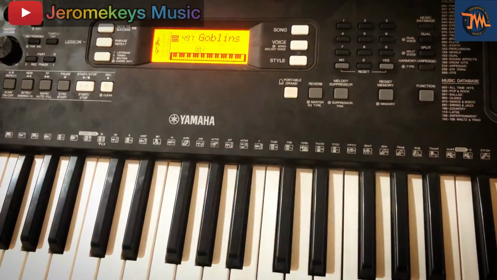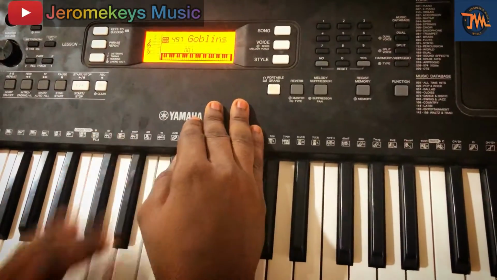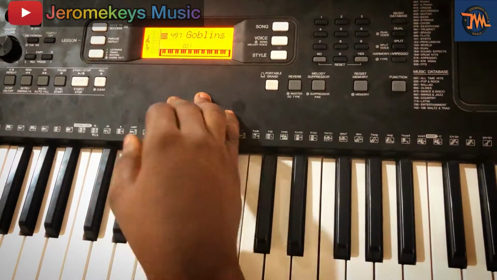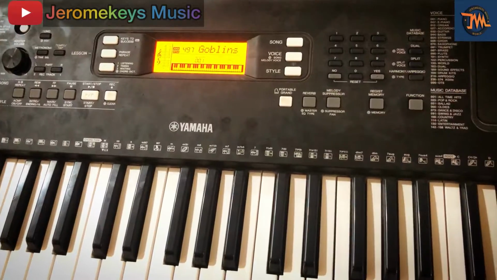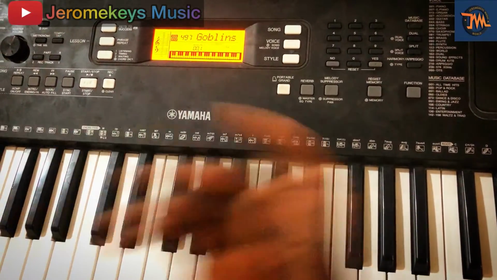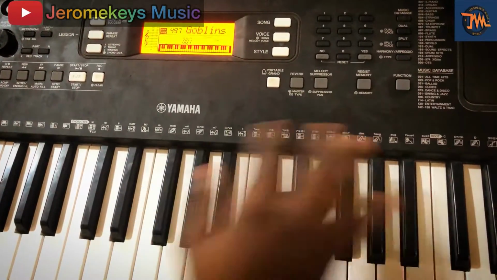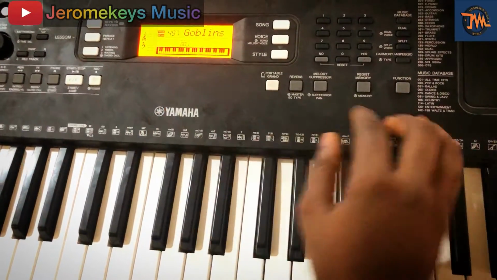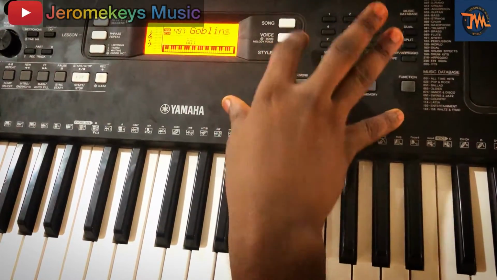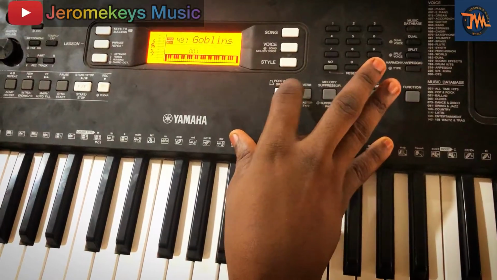So that is a kind of solemn song. You can use this voice, Goblins, on an Igbo pattern, or you can use it for any kind of worship. There's Yoruba music you can use it for, and there are so many Igbo songs you can use these Goblins for. Now let me show you the other voice I'm using when I want to play Western songs.